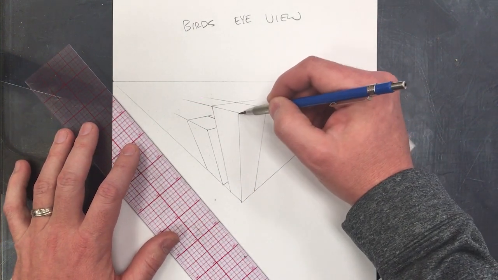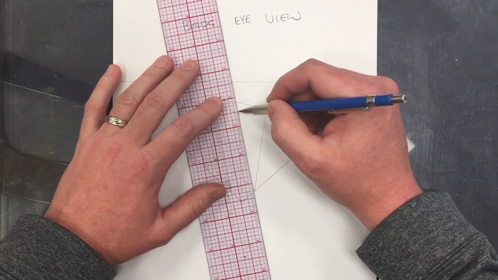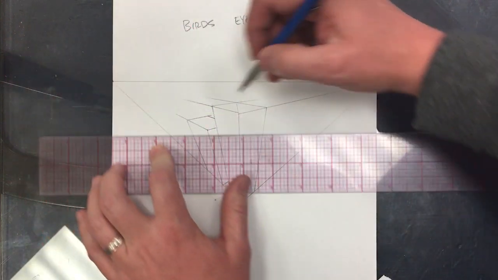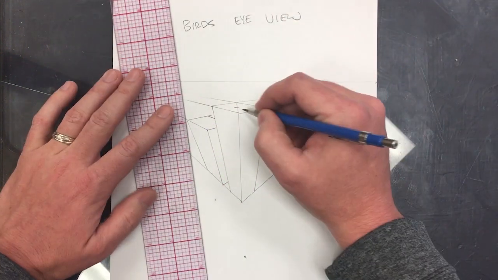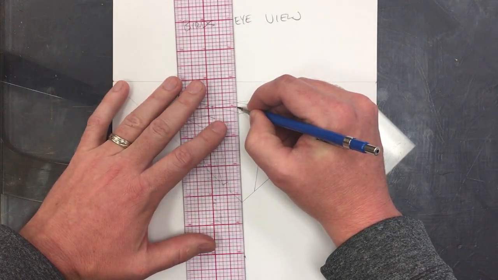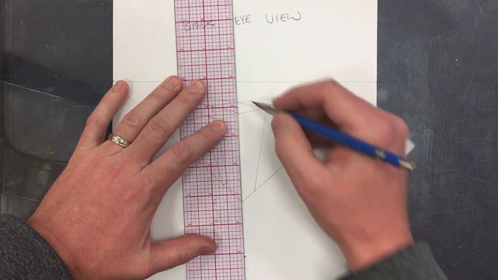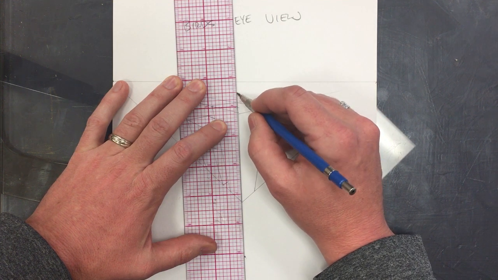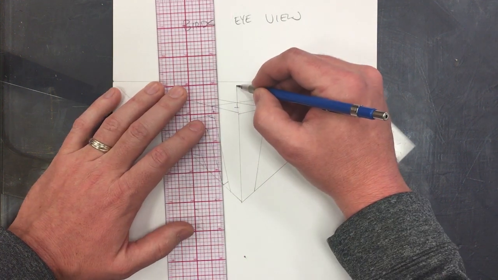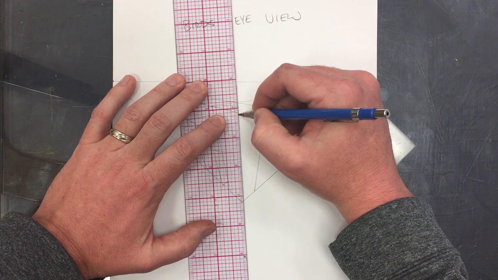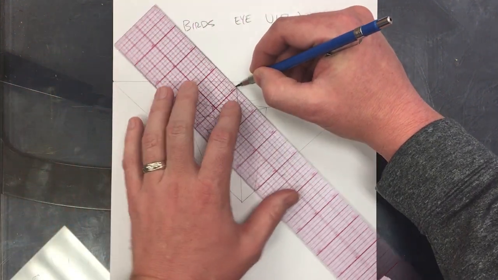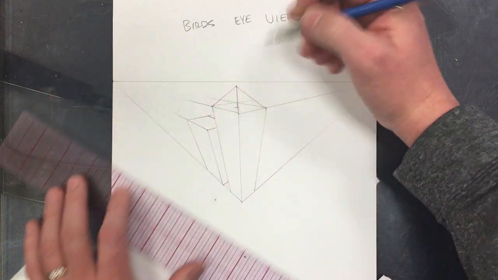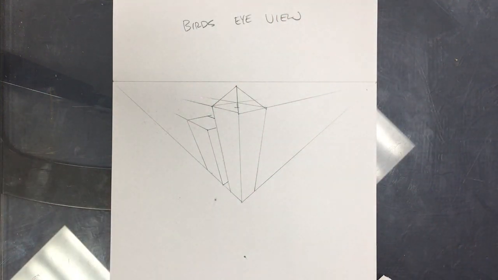Say you wanted to put a pyramid on the top of this, all you have to do is find the middle of this shape. And then from here, lined up with your vertical vanishing point, bring this up here, and then from here, just connect the corners. Like that. Super cool. All right.